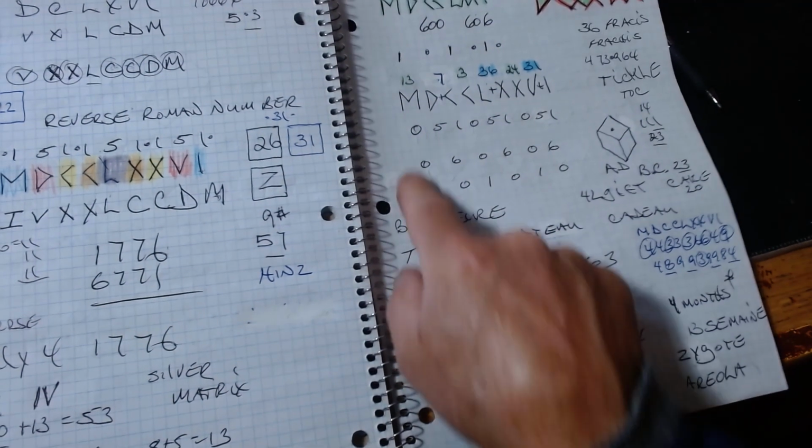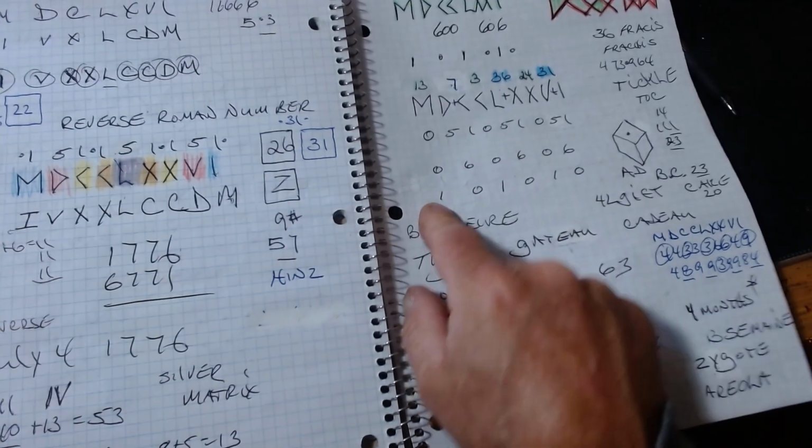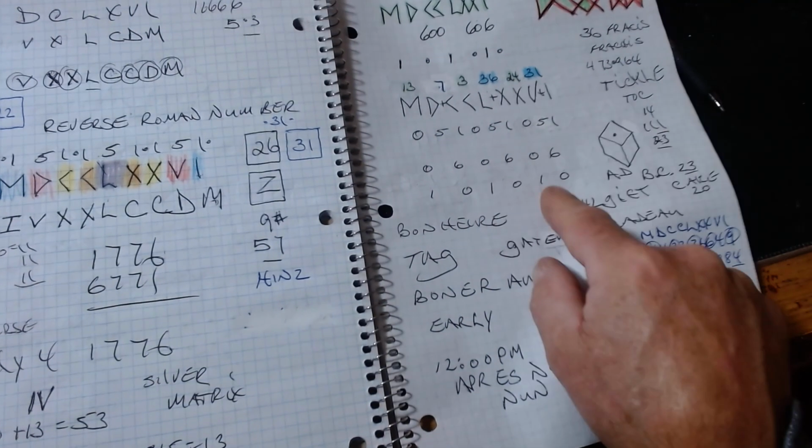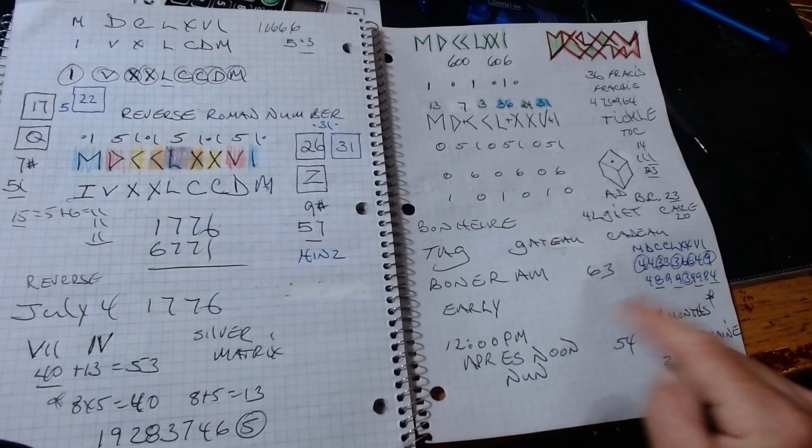We bring it down here. I just brought down these. Where do I get the 1 from? M is 1000, mark 1. C is 100, mark 1. X is 10, mark 1. So this is how all this comes together.